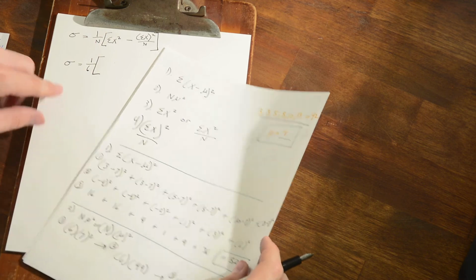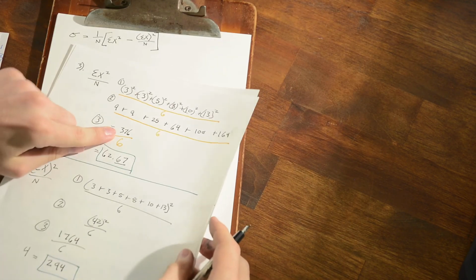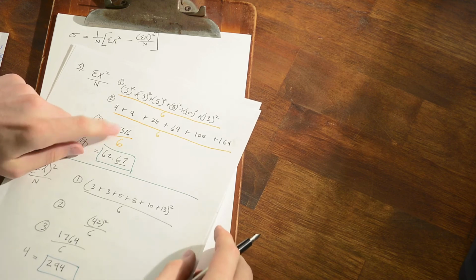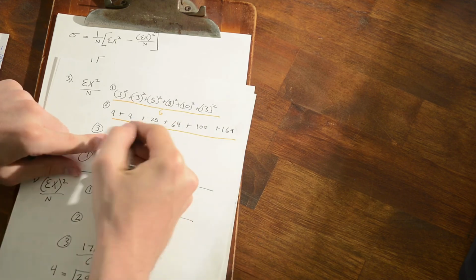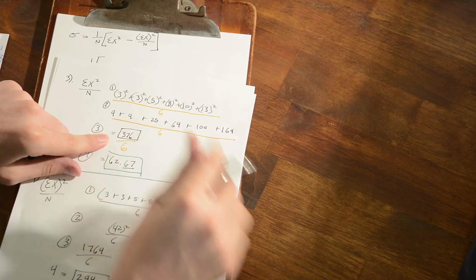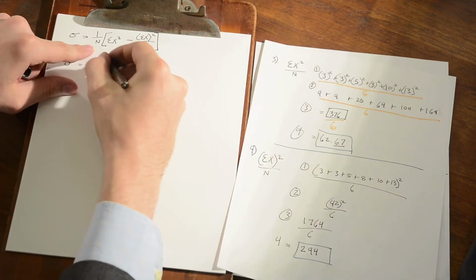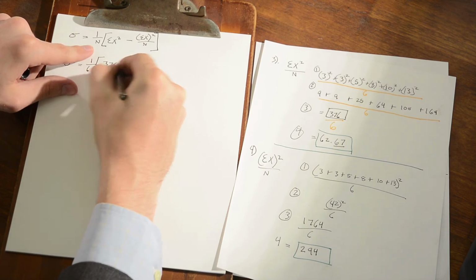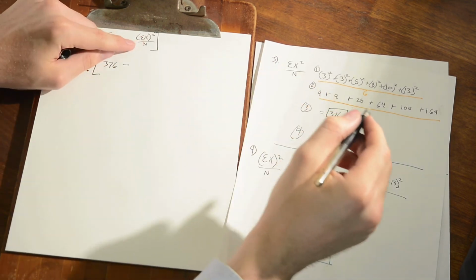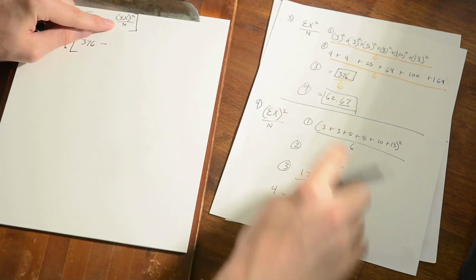So we're going to go ahead and find that on our second page, which would have been step 3, is where we would have stopped if we needed just the sum of x squared. So we have 376 minus the sum of x squared divided by n, which was this piece.